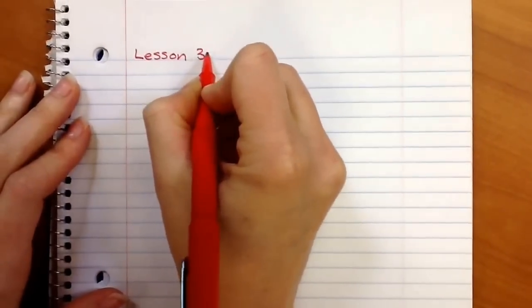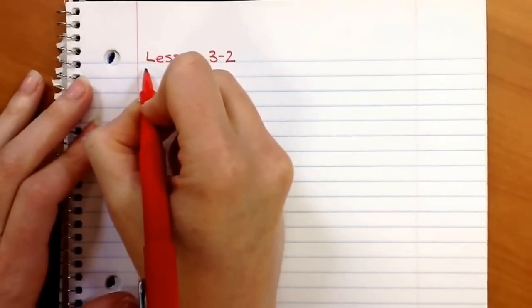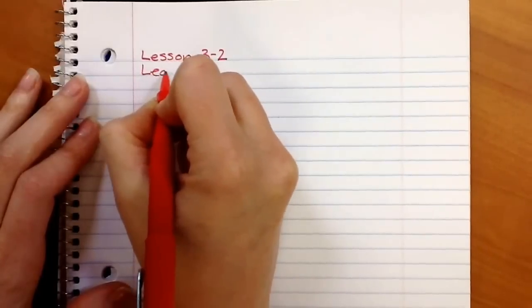And today I'm going to be teaching you lesson 3-2, and the focus for this lesson is least common multiple.